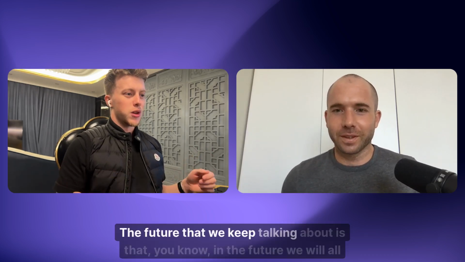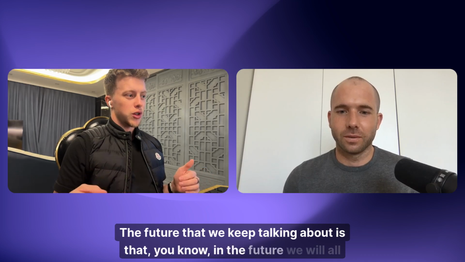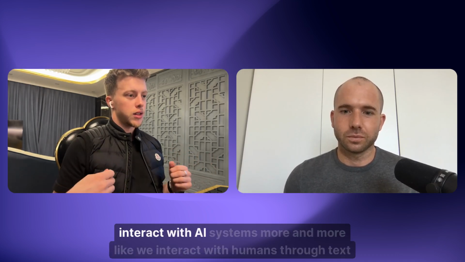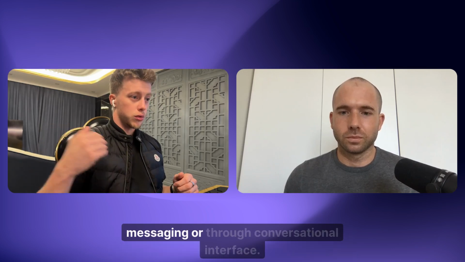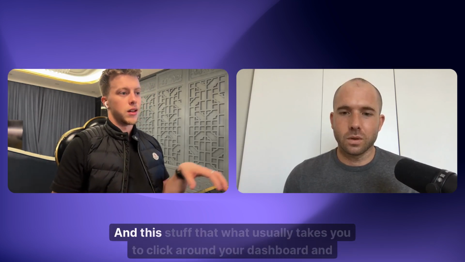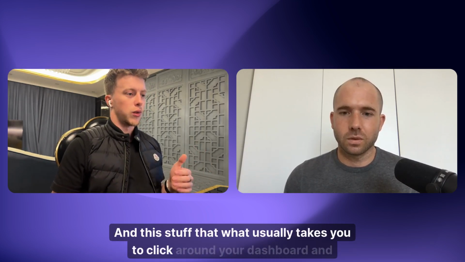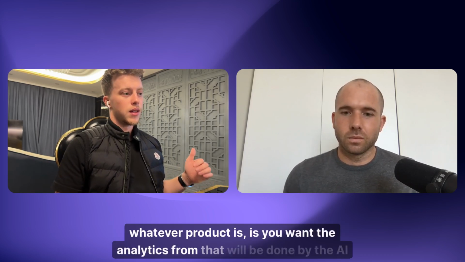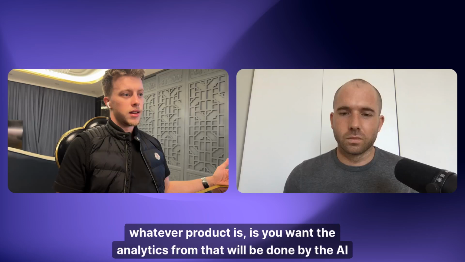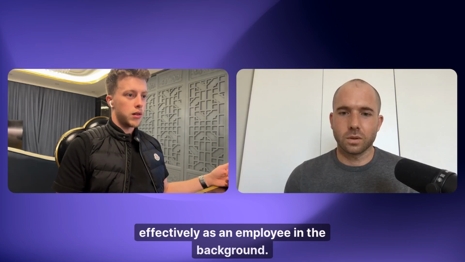Exactly. The future that we keep talking about is that, in the future, we will all interact with AI systems more and more like we interact with humans, through text messaging or a conversational interface. And what usually takes you clicking around your dashboard on whatever product you want the analytics from, that will be done by the AI effectively as an employee in the background.